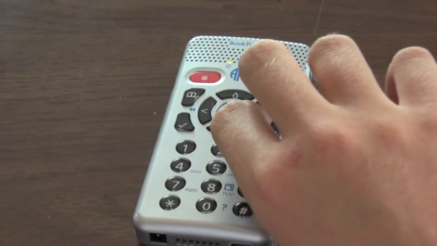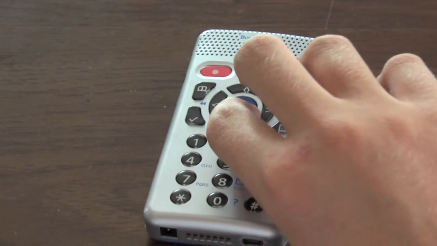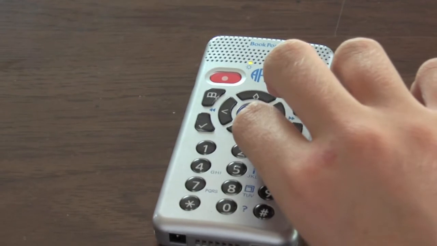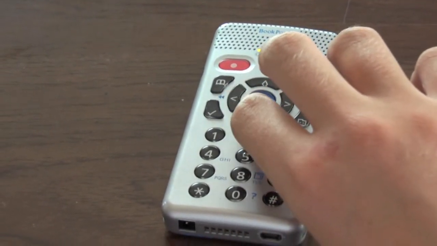Date and time. Here's how you set your date and time. So I want to show you this. So let's go in with down arrow. Enter year. 2012. So we would set the date and time. You would type on the keypad like you would on a phone the year. This is set right, 2012.